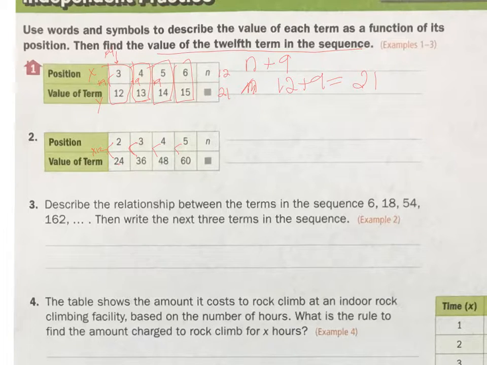2 times 12 is 24. 3 times 12 is 36. 4 times 12 is 48. 5 times 12 is 60. So, I guess we're using n: 12 times n.